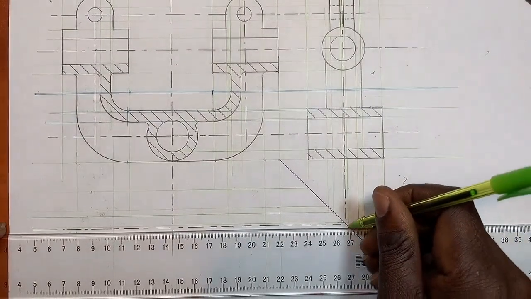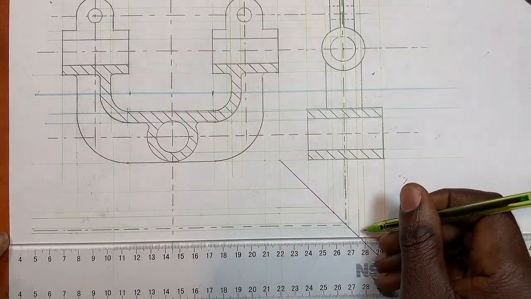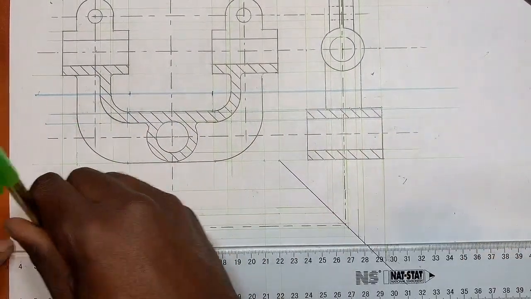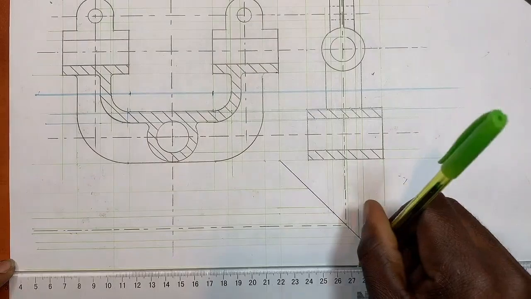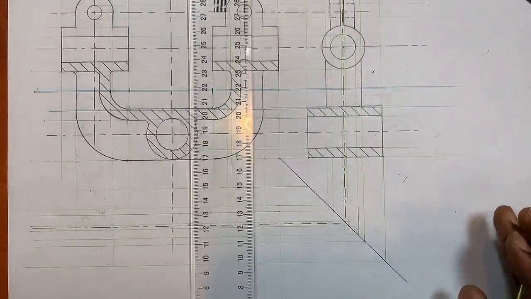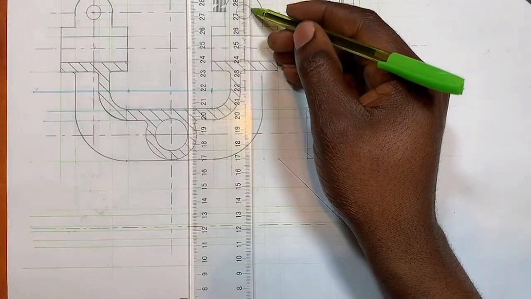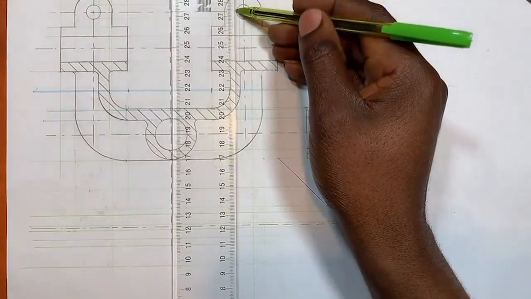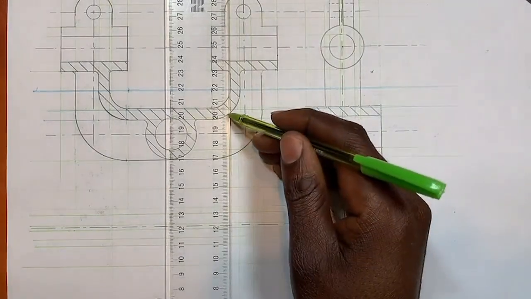That goes. So how about the one of your front view? They will be just constructed vertically, all of them down. So these ones, are they necessary? They are not. Why? Because they are beyond the cutting plane. All of them are beyond the cutting plane.